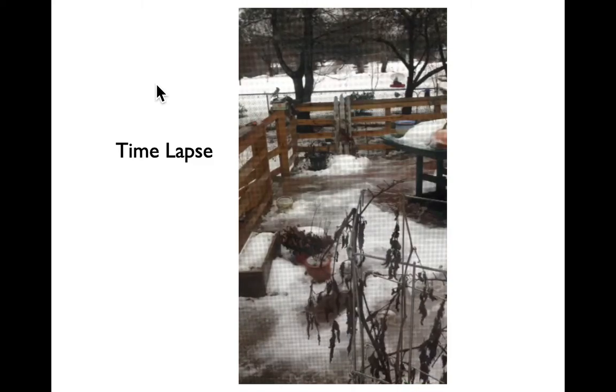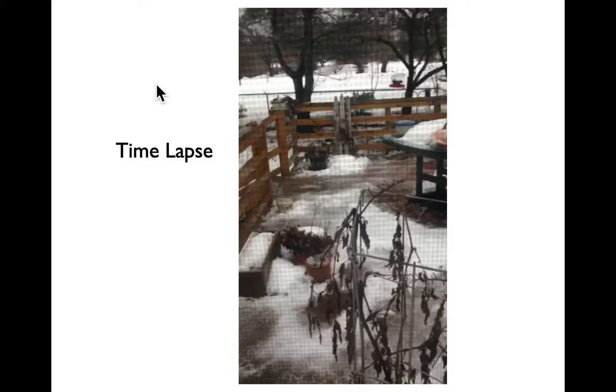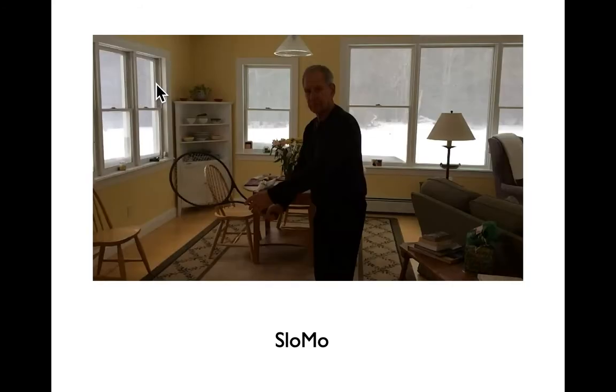And if you look carefully, you can see there are birds and a squirrel at the bird feeder. So again, what time lapse does is it compresses a longer video into a short version.